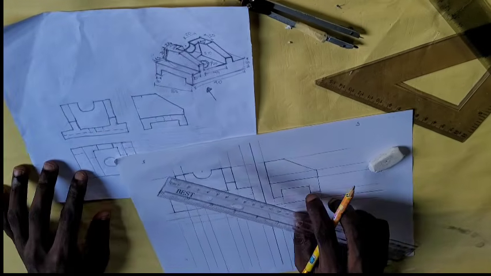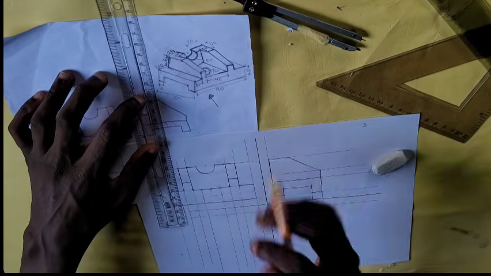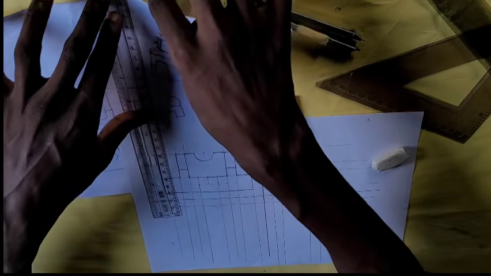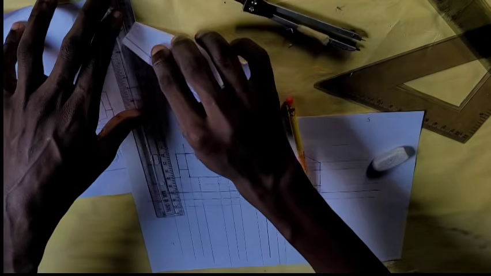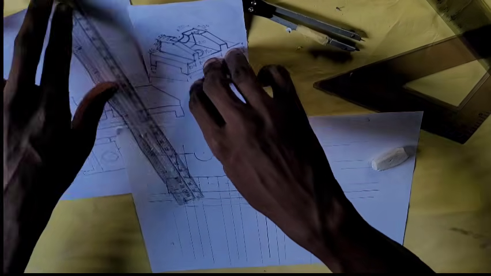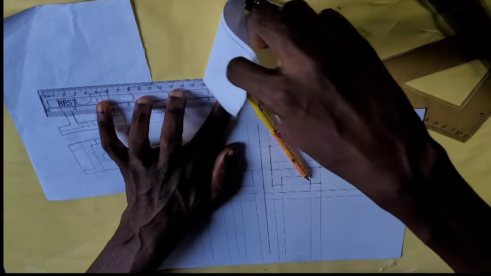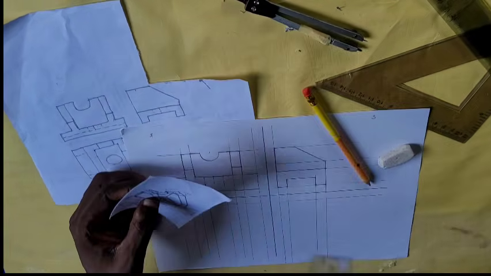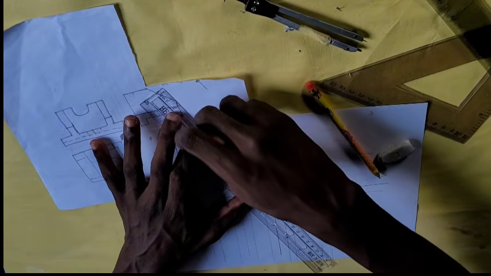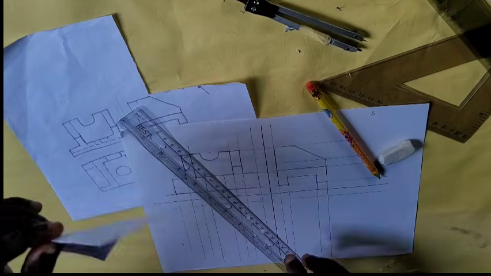Okay. Now, to get the top view, I'm going to do something practical now. Many students are confused at this point. So I'm going to do something practical now. Just keep looking at me. You must understand it at all costs. I'll make sure that you understand it very well. As I've told you, at the end of this video, you will not find orthographic difficult anymore.